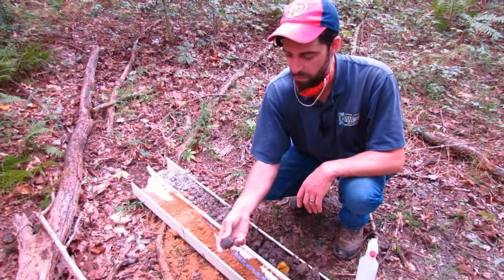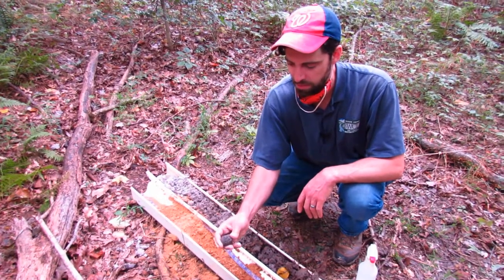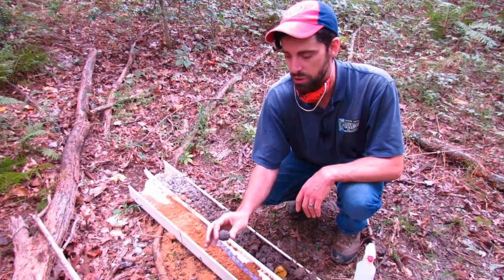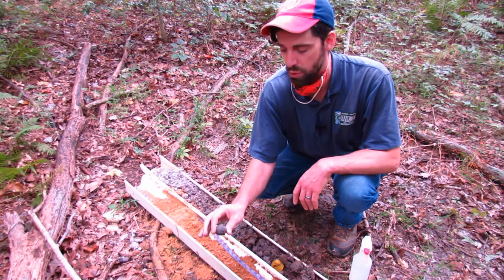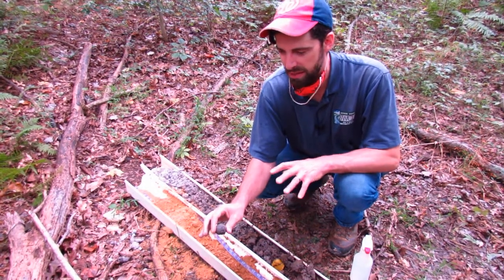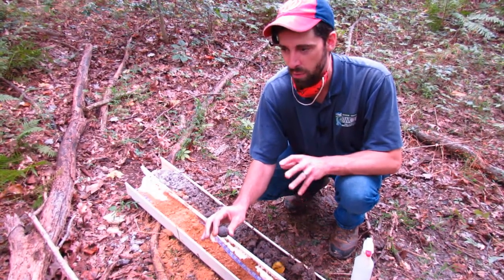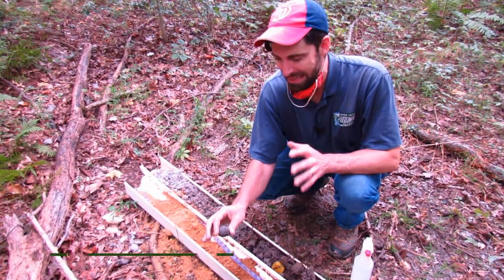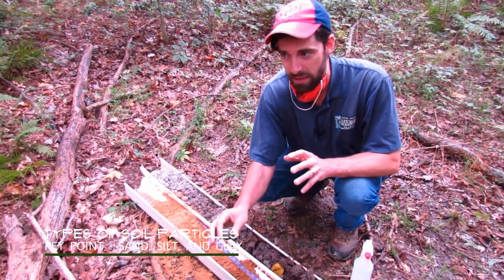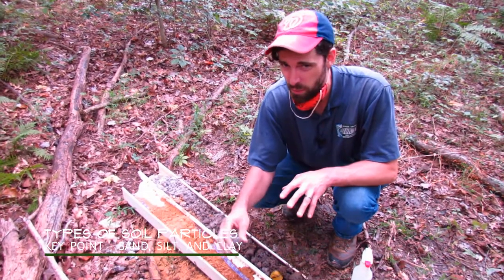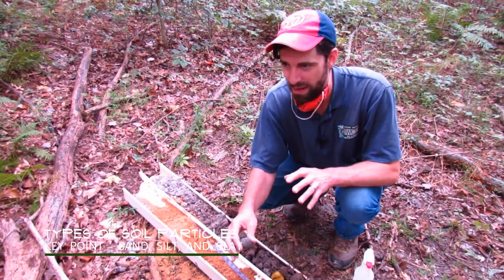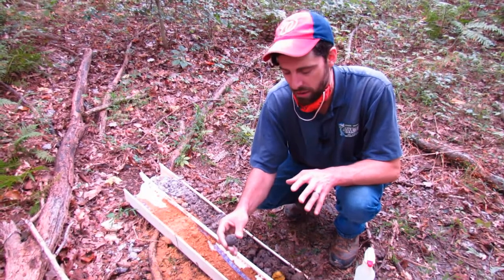All right, so before we go, we're going to do a quick example of what we call texturing. Texture is the percentage of sand, silt, and clay in a soil. And you can generally tell the texture based upon what we call the ribbon test. If it's a clayey soil, it'll stick together. If it's a sandy soil, it'll just disintegrate and fall apart. If it's a silty soil, it's somewhere in between. Silt feels kind of like a wet talcum powder or a wet baby powder, if you will.